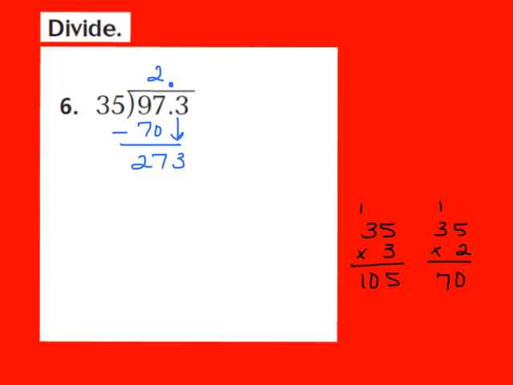Well, what I know is, I'm going to look at this 3, and I'm going to look at my 27, and I know that 3 goes into 27 about 9 times, so I'm going to try my 9 first. I'm going to take that 35 and multiply it by 9. I'm going to do my guess and check over here. Well, I know that 9 times 5 is going to give me 45, so I'm going to write my 5 down and regroup the 4. 9 times 3 is 27, plus 4 would be 31. Well, I know that that's too high, so I'm going to have to do another guess and check.